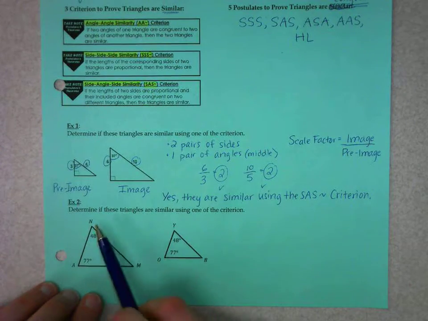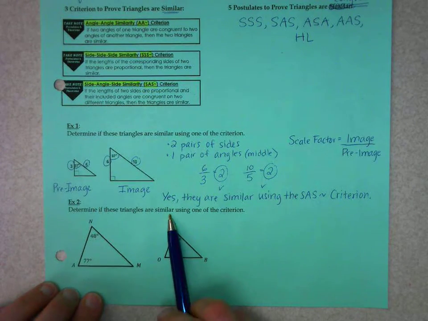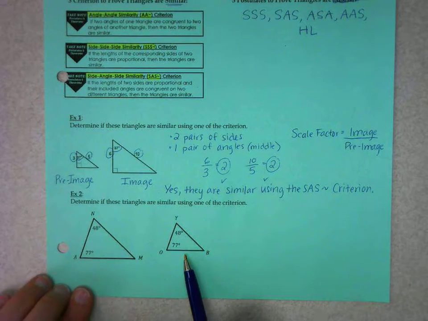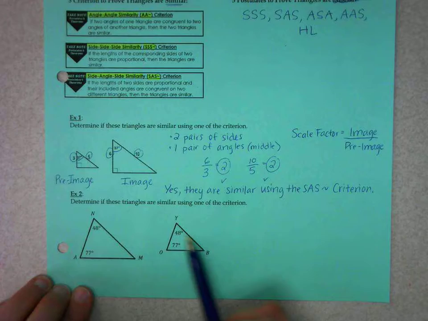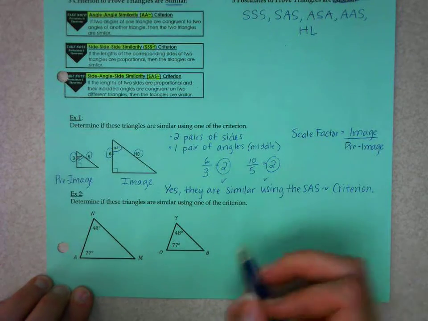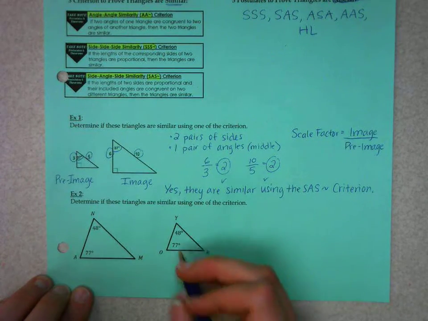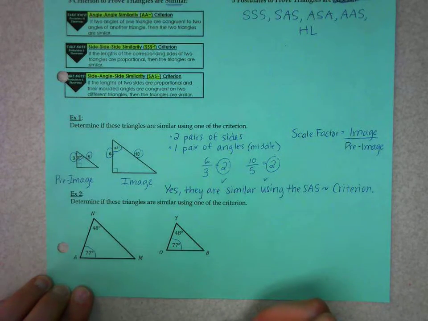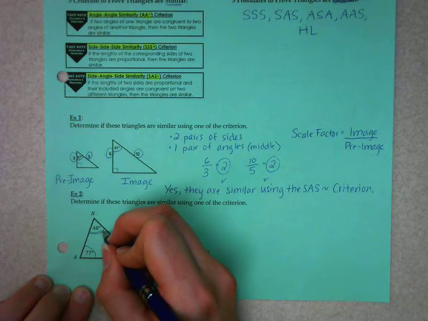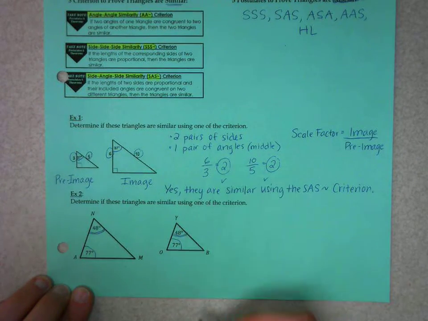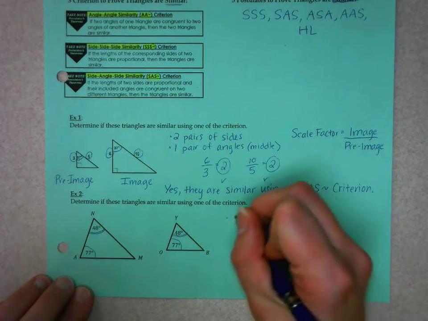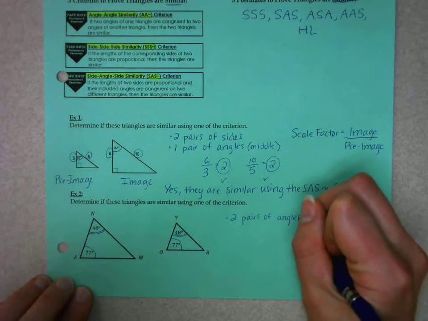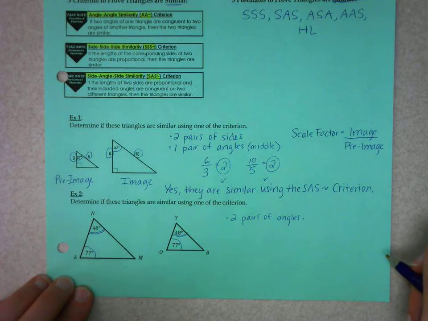So example 2 says determine if these triangles are similar using one of the criteria. Well, if you look at the two triangles, you'll notice that you're not given any sides. You're actually just given angles here. So let's take a look at the two groups of angles that we have. Angle A is congruent to angle O. They're both 77. Angle N is congruent to angle Y. They're both 48 degrees. So I have two pairs of angles. That's it. And both of those pairs of angles are congruent.